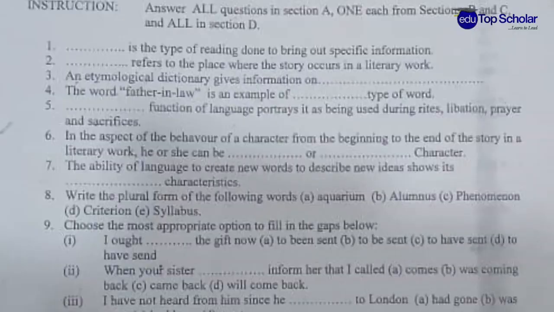So this one is 2022-23, option B. Is it on the screen? For that one, the first question is, dash is the type of reading. It's on the screen. Now let's quickly go through this one too. All right, question number 1.